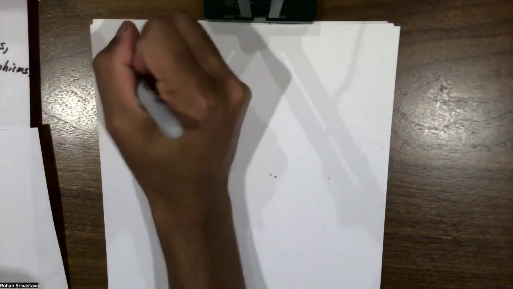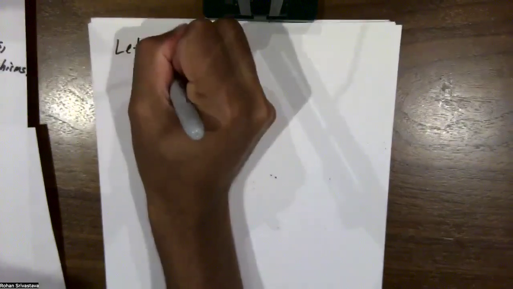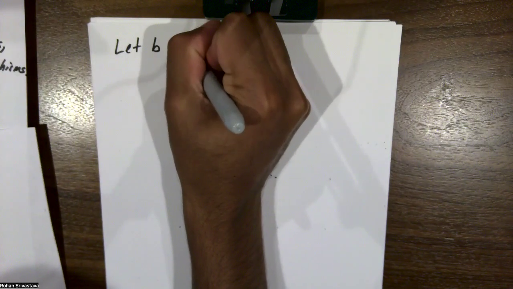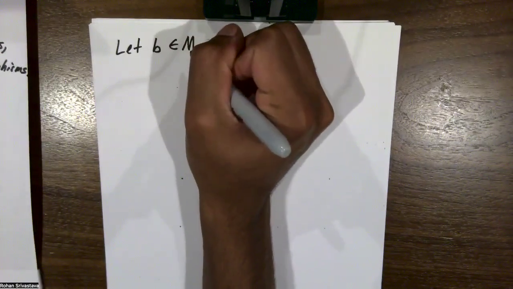Okay, so let's start with an element. Let B be an element of M2.